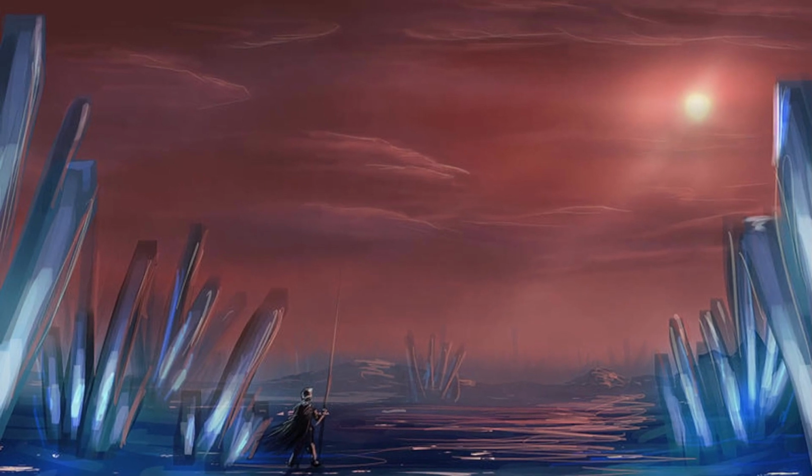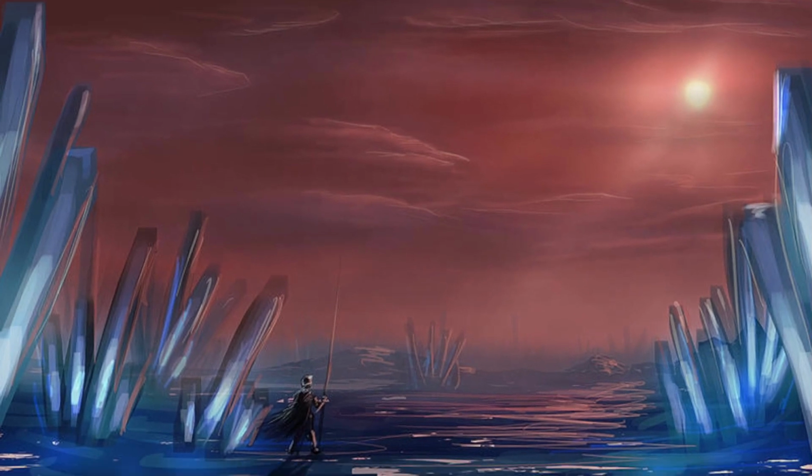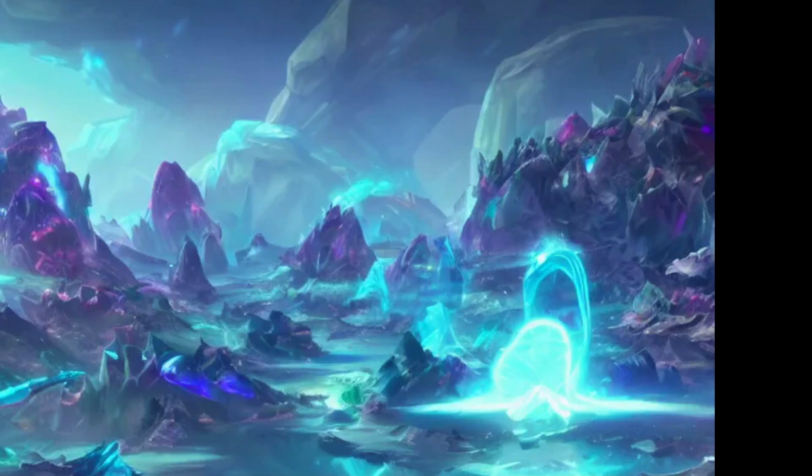There we go. Let's bring this to the whole page. They're going to see this really cool landscape, and then they're also going to see this one. I like this crystal landscape.